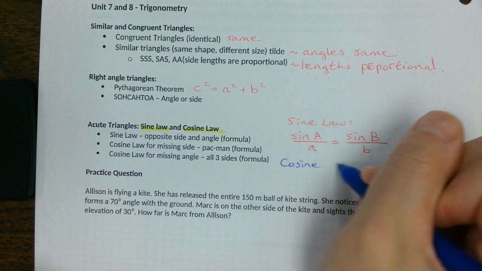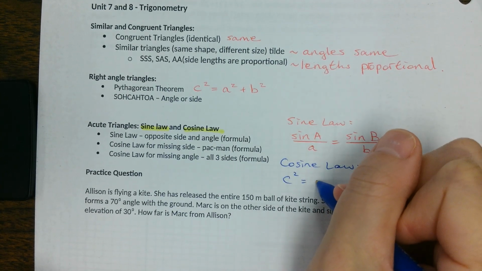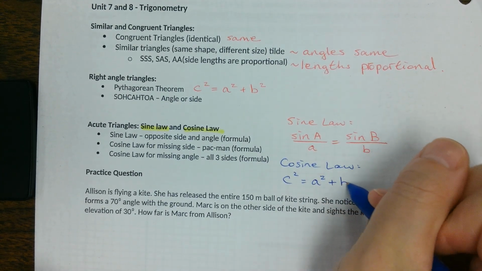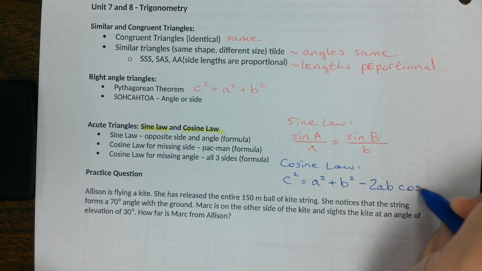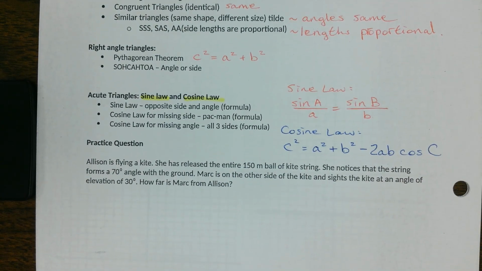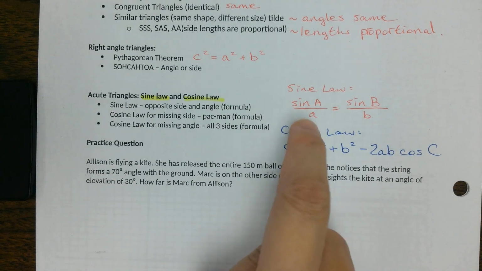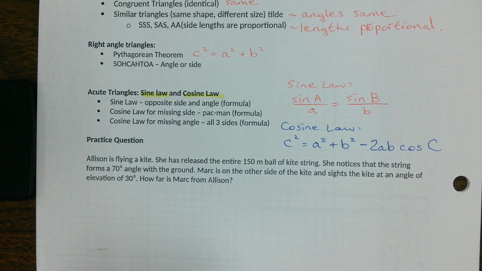And then cosine law. What's the formula for cosine law? C squared equals A squared plus B squared minus 2AB cosine C. Right. Start with C, end with C. And sine law, cosine law is for when it's not a right triangle and you cannot use SOHCAHTOA. There won't be the ambiguous case on the exam, so no ambiguous case.